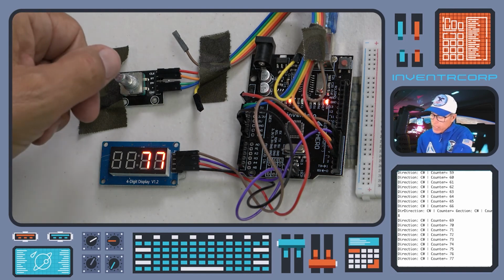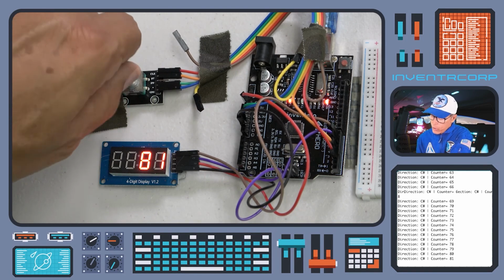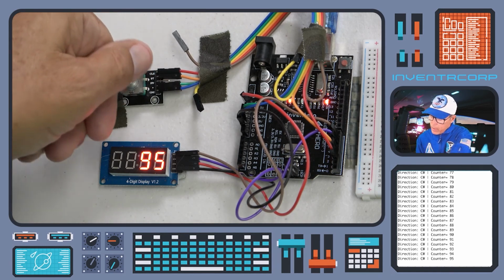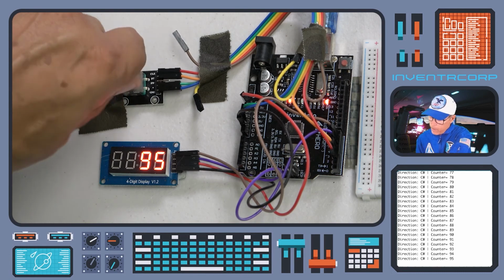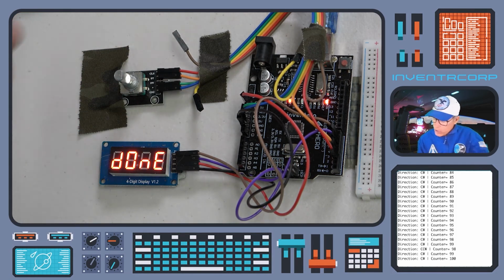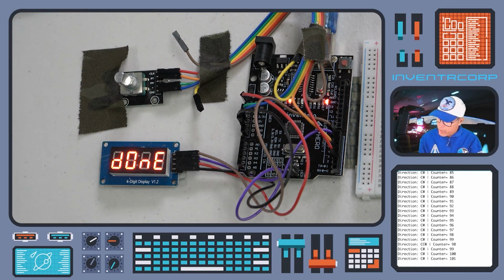And so finally, our last test will be at 100. So we'll turn this up to 100, 95, clockwise, and there we go. So we've reached 100, and if I go past 100 by 1, there's 101, and I can continue using this.